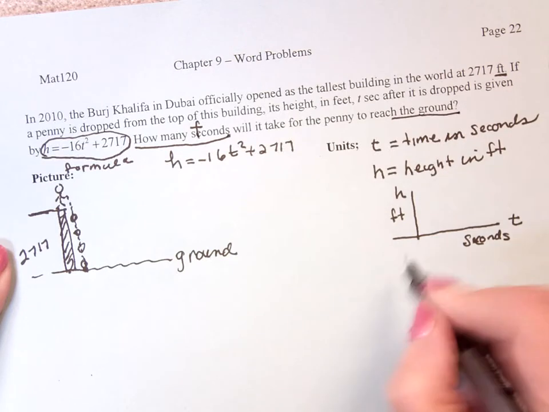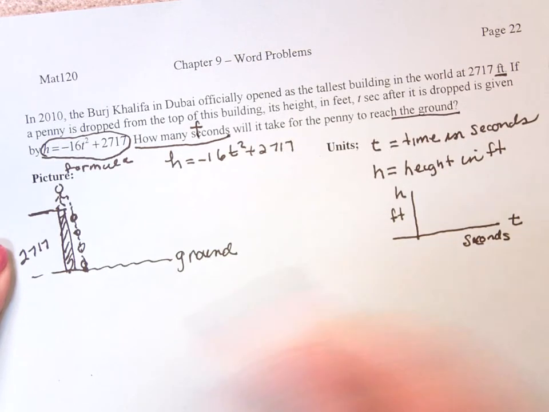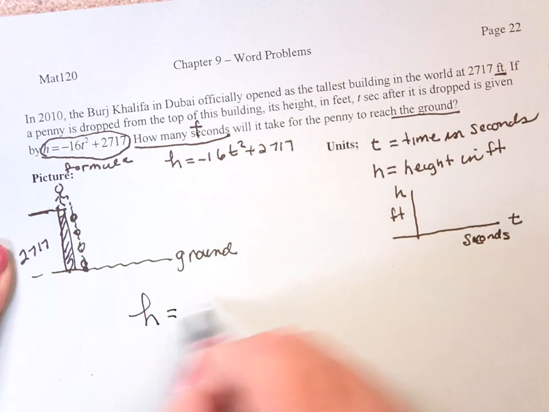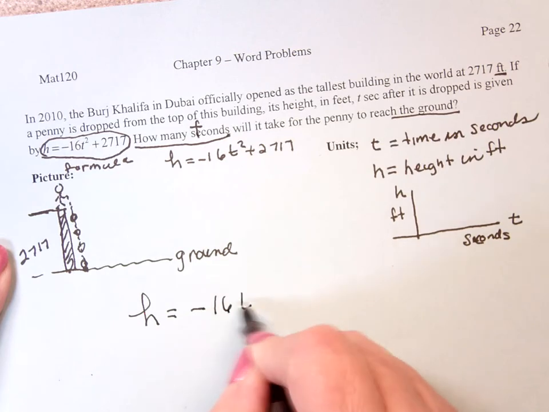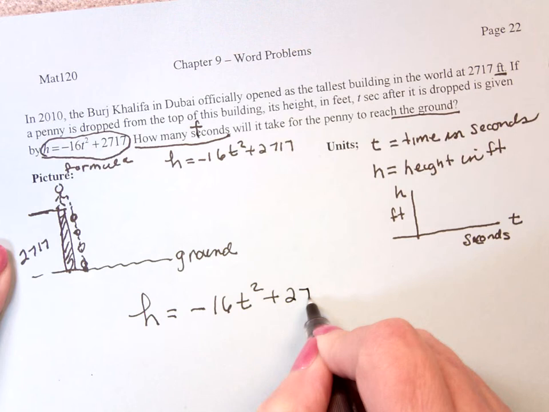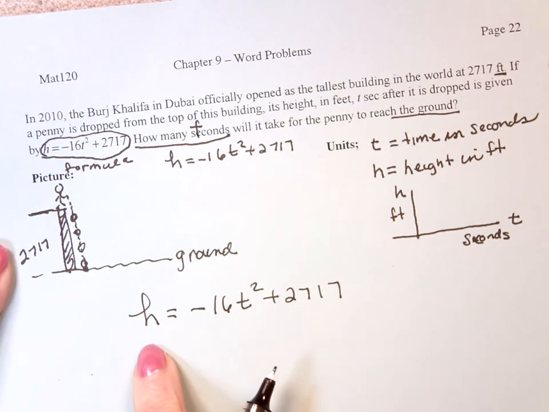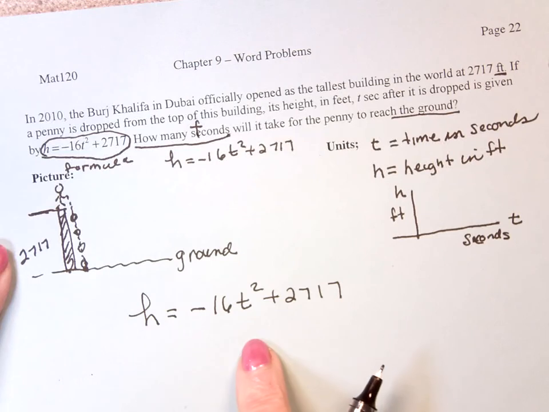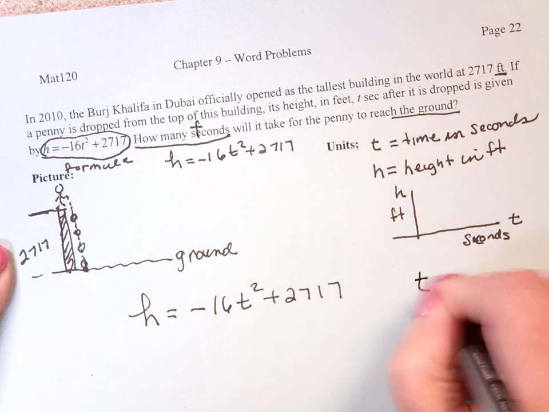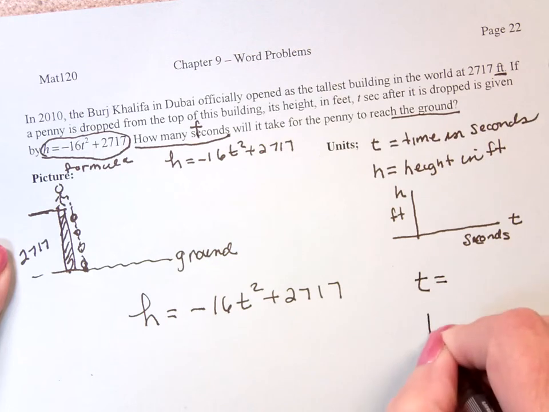Now remember, I have two variables. I have a formula which says h equals negative 16 t squared plus 2717. I'm either going to put in t and get out h, or put in h and get out t. So that means I've got two variables, t and h.